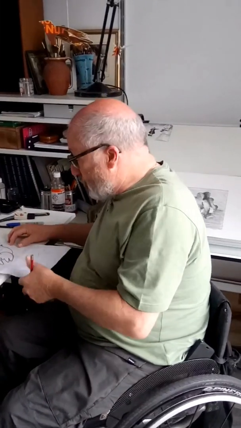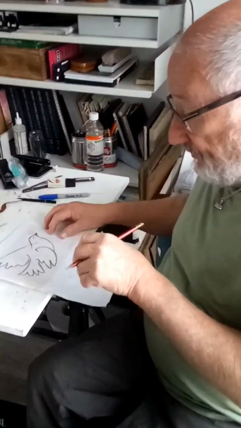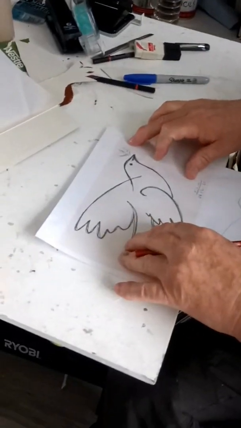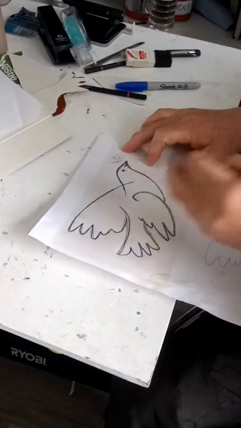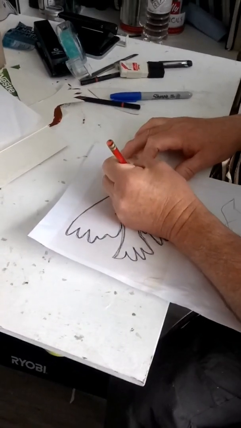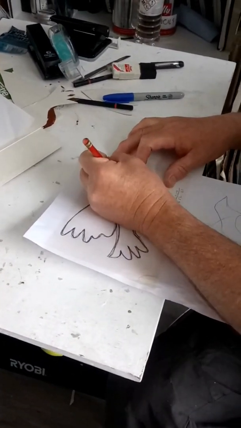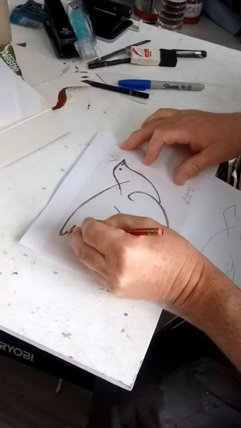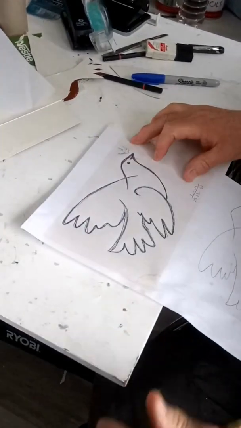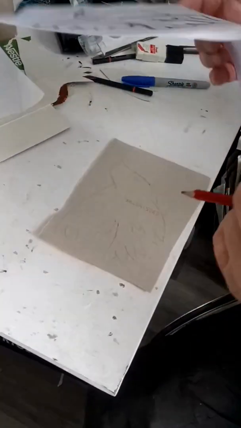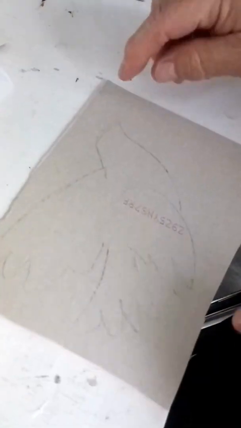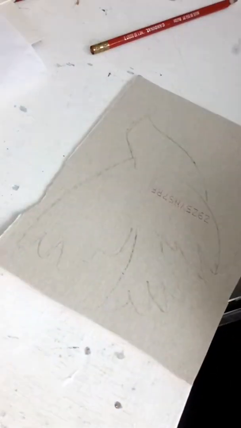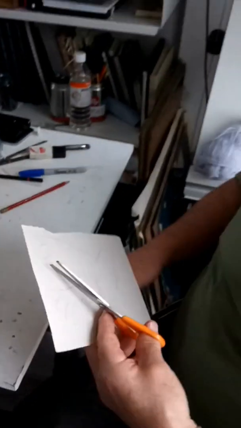Okay, so I've cut out my piece of cardboard. I've laid my image on top, and I'm now just going to quickly go around the outline. So you get the picture. This is what I do, and I do all the way around it, obviously. So this is what I end up with when I've gone all the way around it. Okay, that's all I need. I'm going to start cutting it out.